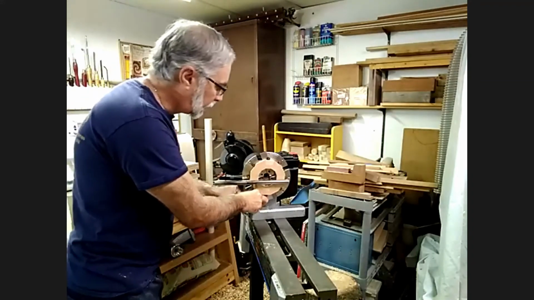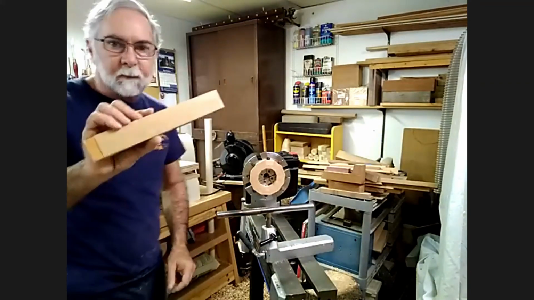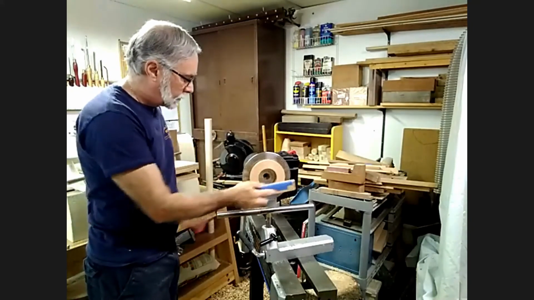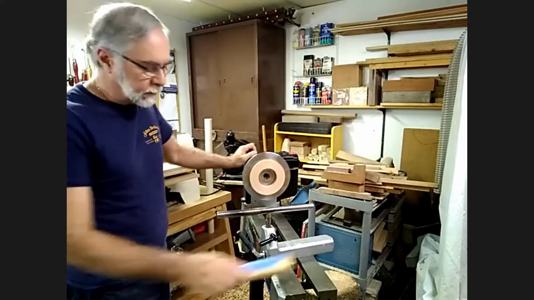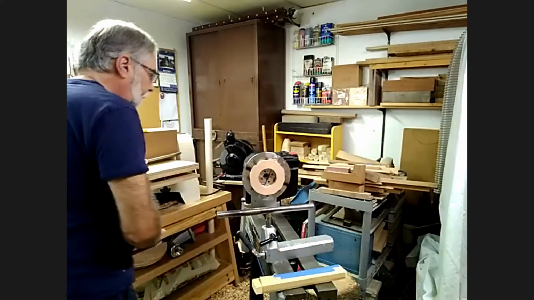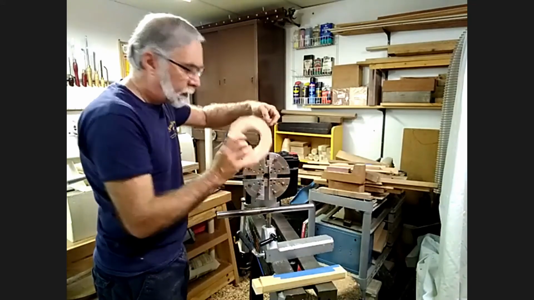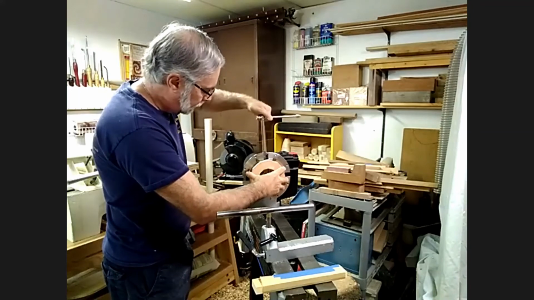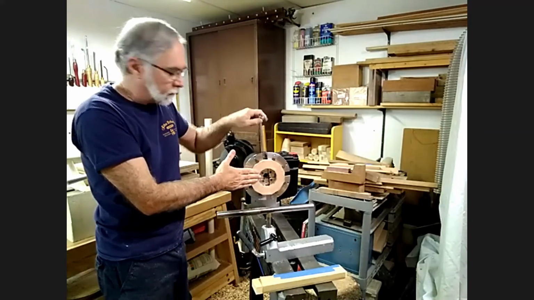So the last step is to sand this side. I've got a flat piece of wood with some sandpaper. I think this is 220. I just give it a light sanding. Now that I've got a flat side, I can reference that against the chuck, and I can flatten this side as well.